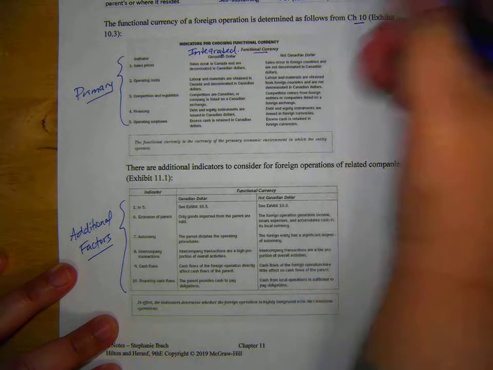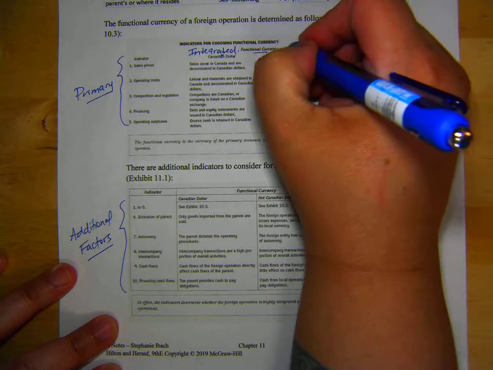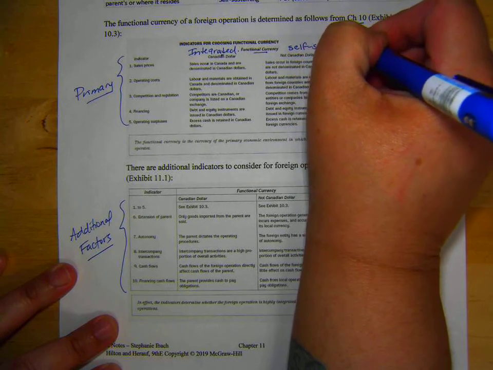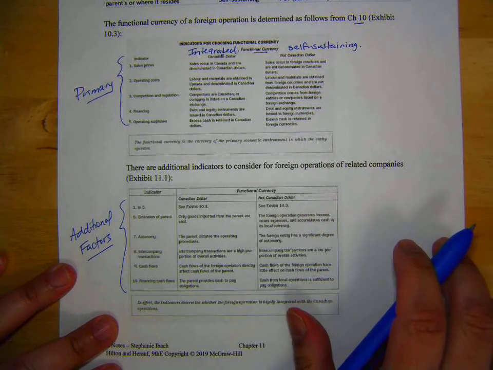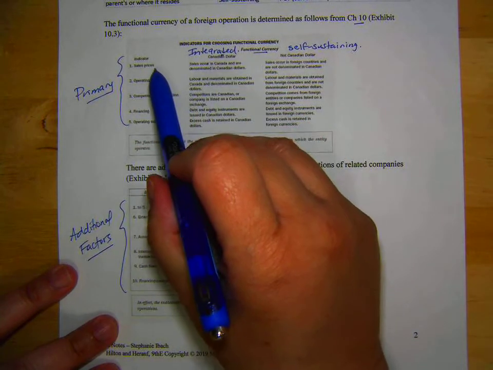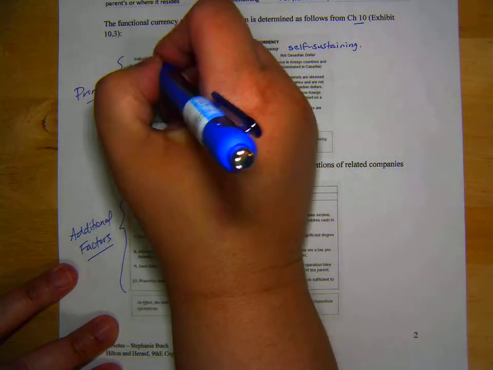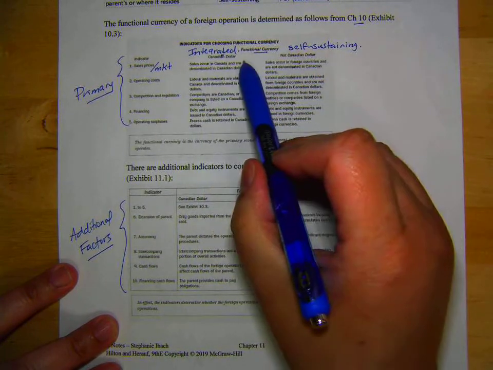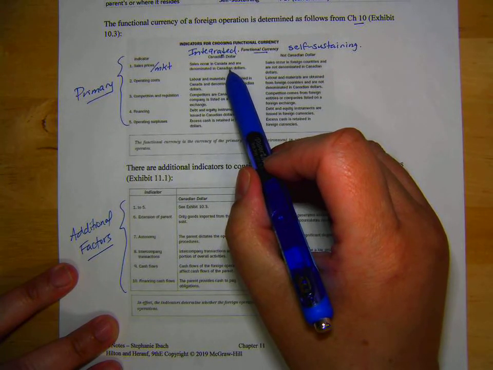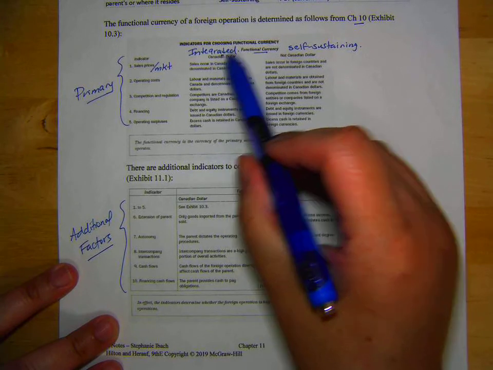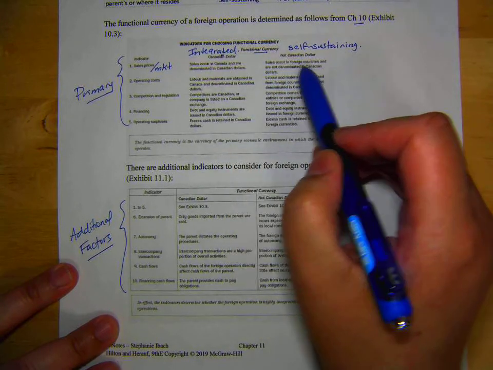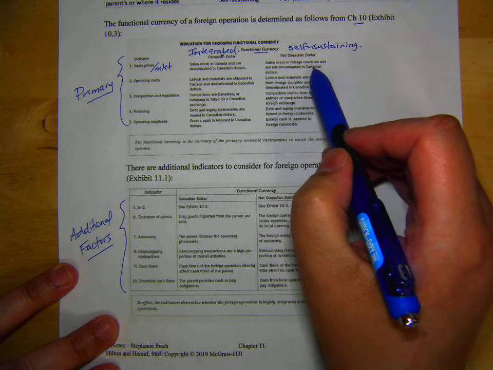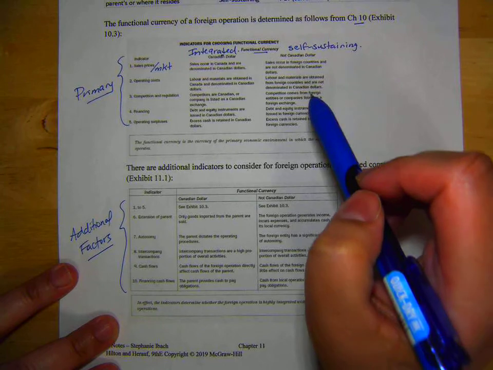Okay, so looking at the sales price, and it's not just price, but also the market. Do sales occur denominated in Canadian dollars? Well, if that, functional currency would likely be Canadian. If they occur in foreign countries and in foreign currencies, then it's not the Canadian dollar, so they'd be self-sustaining. Operating costs, labor and materials obtained in Canada, denominated in Canadian dollars, integrated. If they're not, self-sustaining.